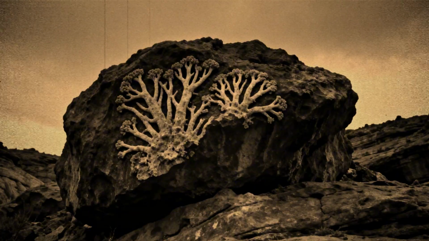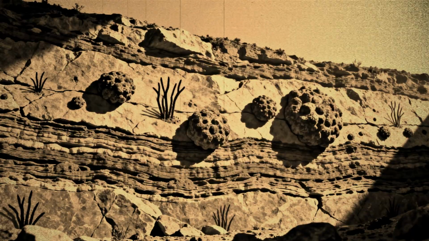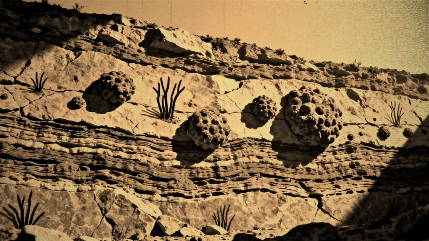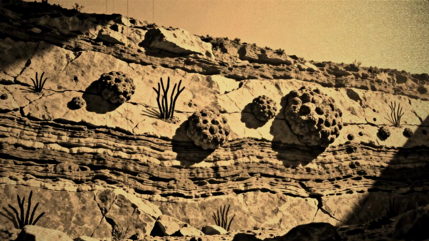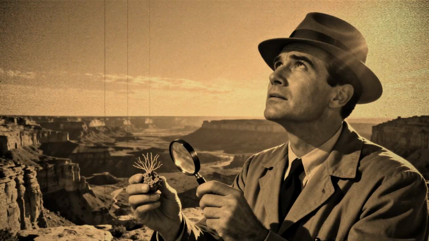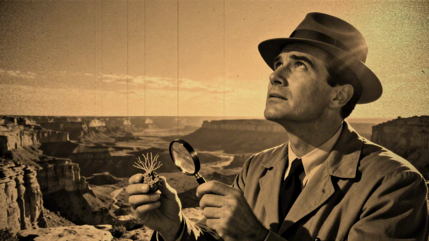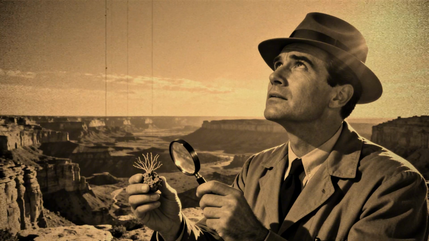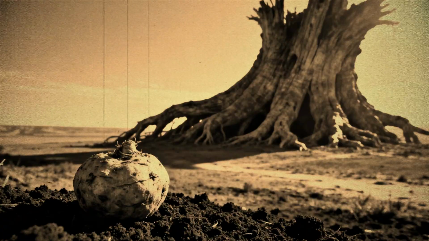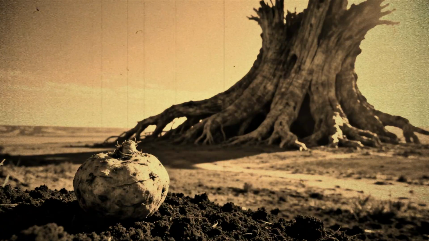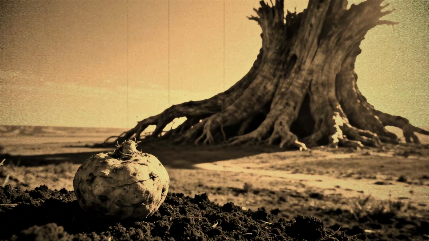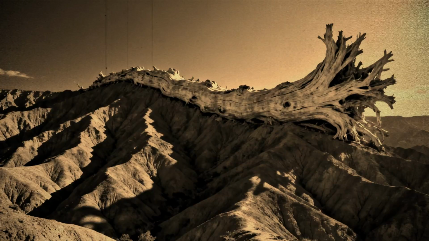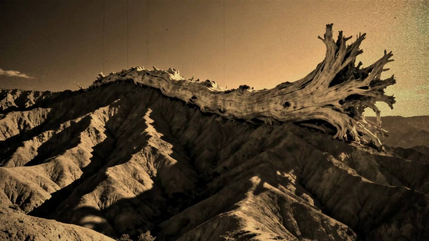Rhizoliths are calcified root traces, the mineral replacement of root channels, found in many sedimentary rock sequences. They are well documented. Geologists use them as indicators of past soil conditions, past vegetation, past climates. What interests me is not the small ones. What interests me is the question of what a rhizolith looks like when the root that produced it was not centimeters in diameter, but meters or tens of meters or something larger still.